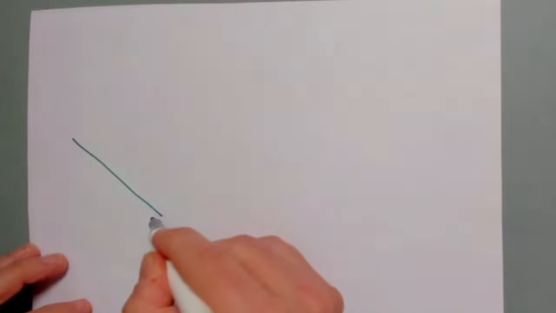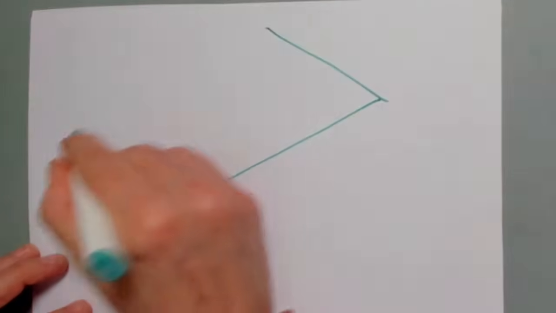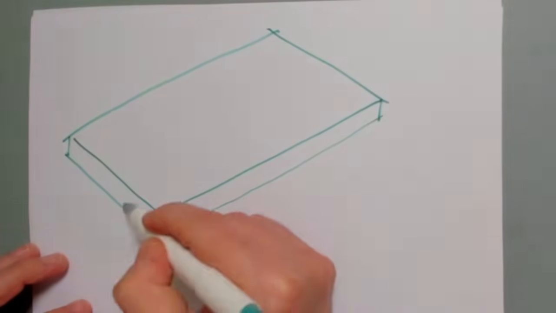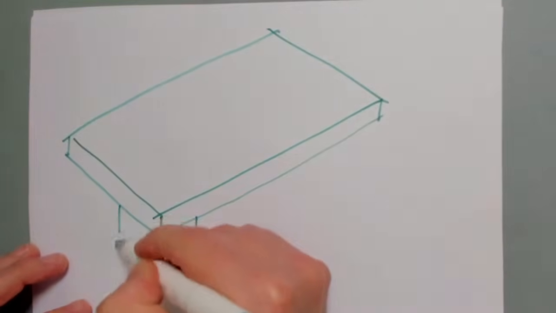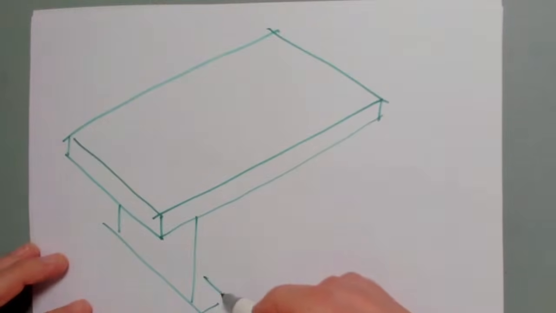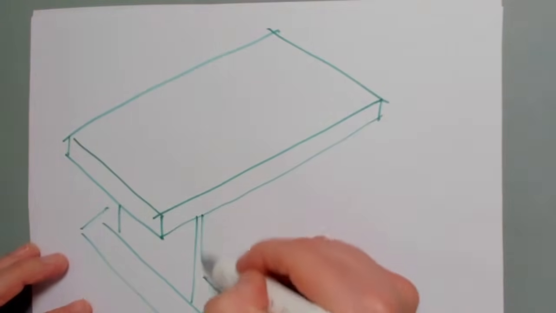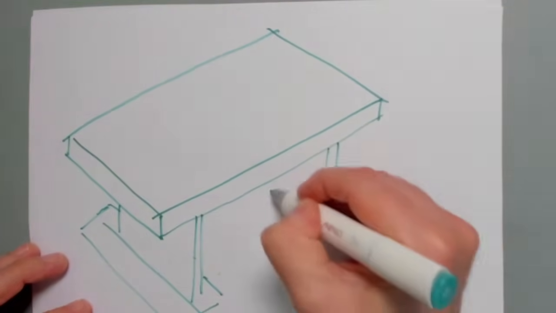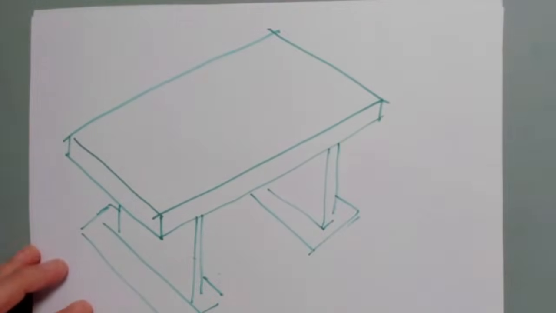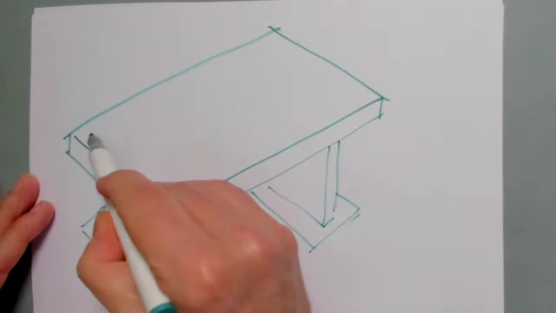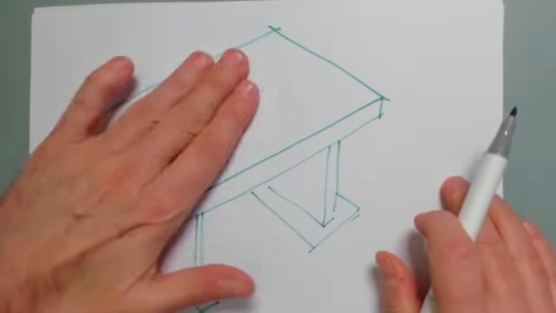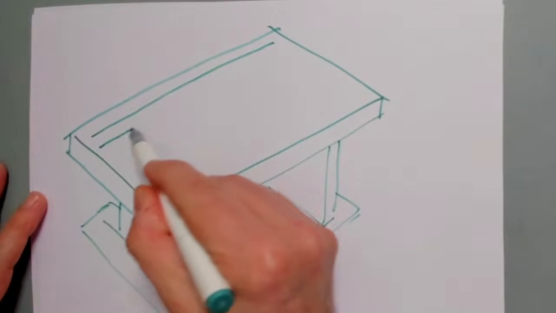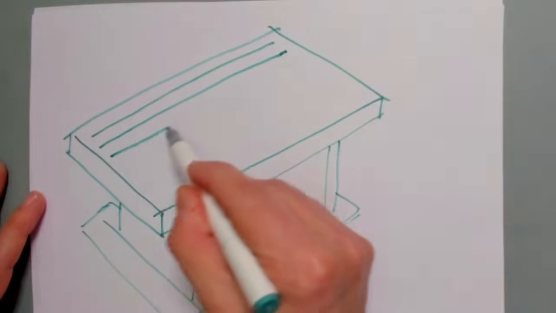So basically we have a table. I make a quick sketch, and this table has a nice big leg to be very steady, strong on the ground, and on top this table is made of a hard plastic material, and then you have a grid designed on top of the table surface.